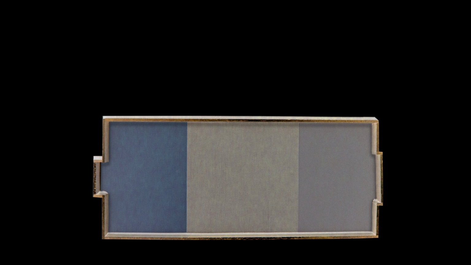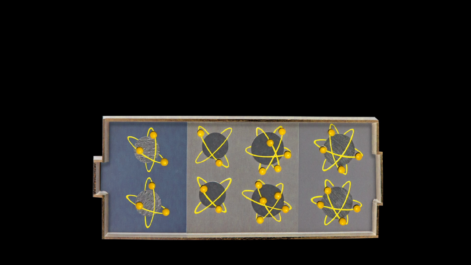All batteries have three components: the cathode, the electrolyte, and the anode. The fundamental principle of this arrangement is that the electrolyte separates the cathode and the anode. Each of these three components are made up of different kinds of atoms.